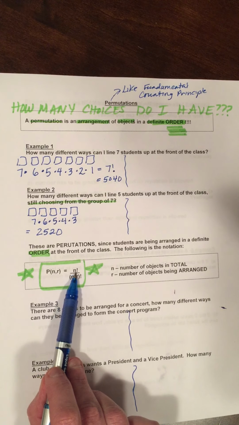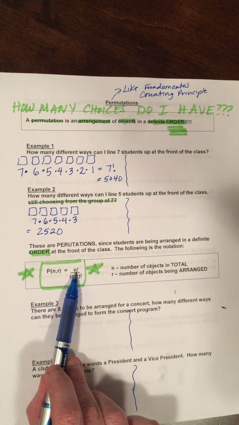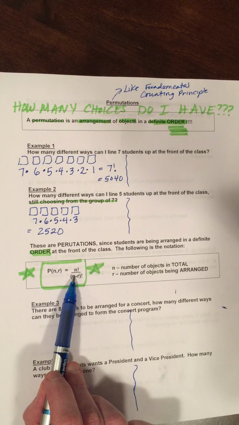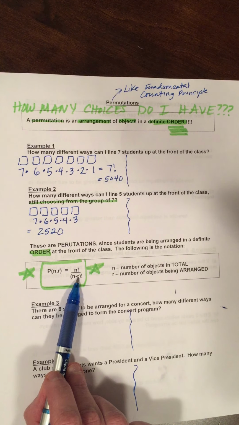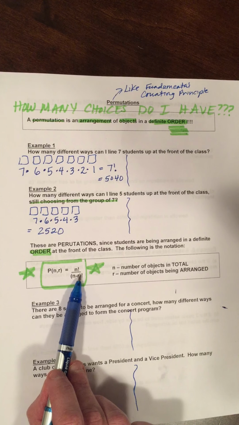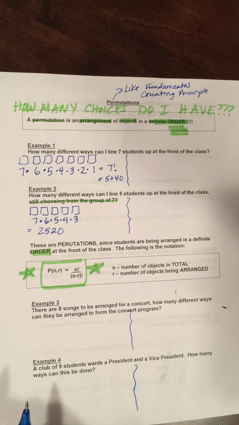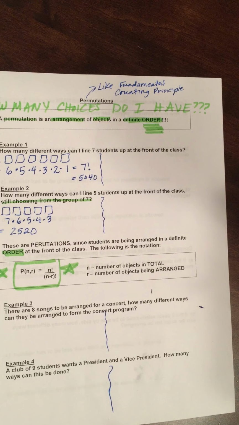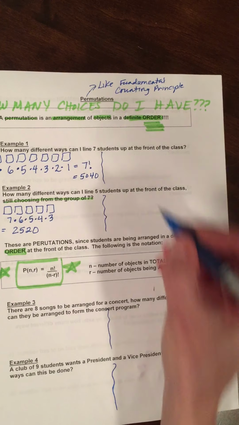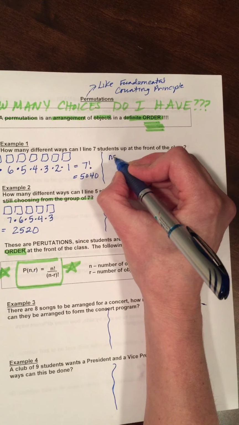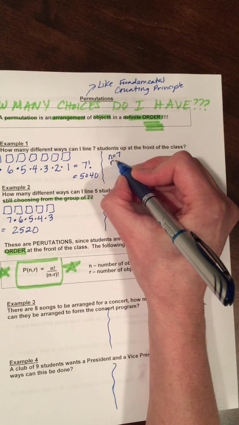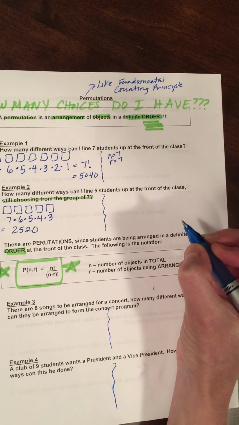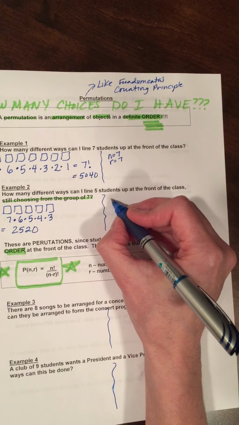Equals n factorial, total number of objects, factorial, divided by n minus r, total minus arranged, factorial. Okay, let's take a second and redo our first 2 examples using the permutation formula. So in my first example, my n is 7 and my r is 7. I arranged all of them. They all came up to the front.